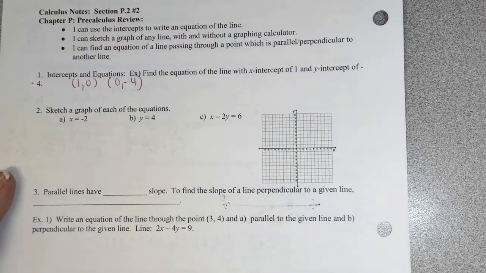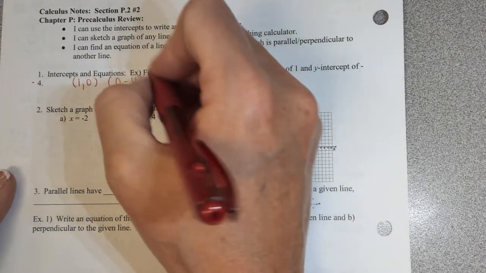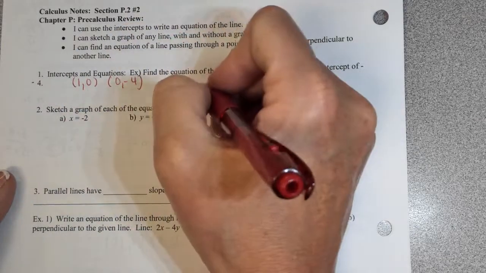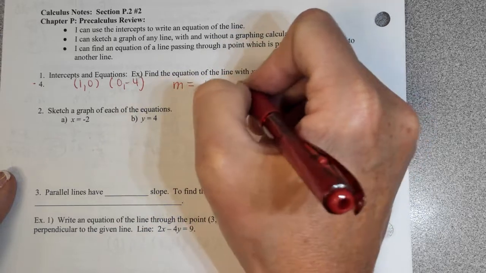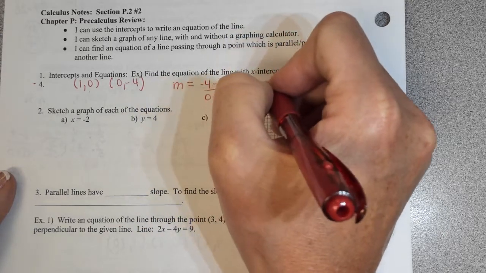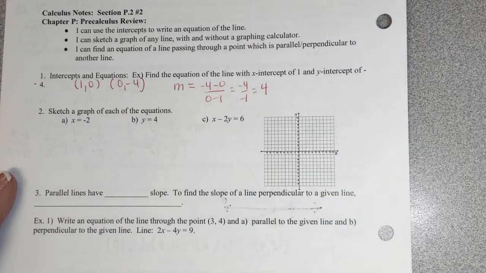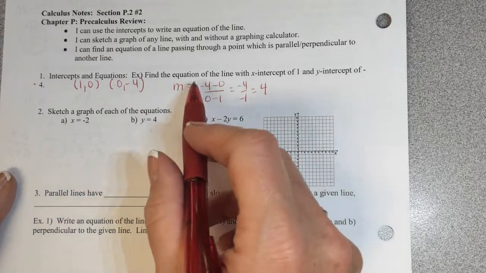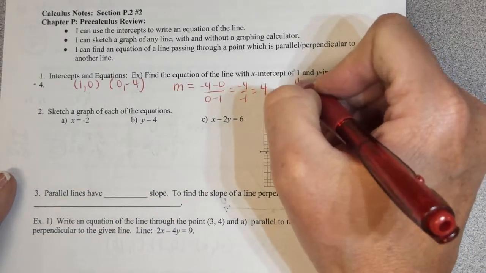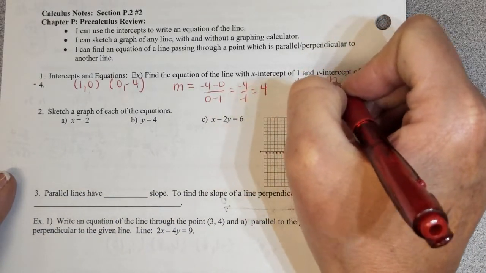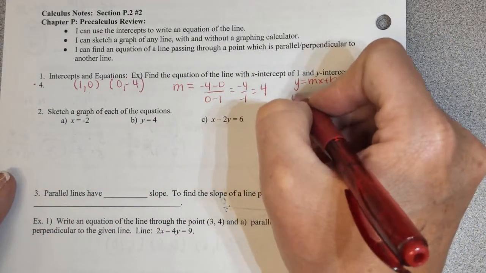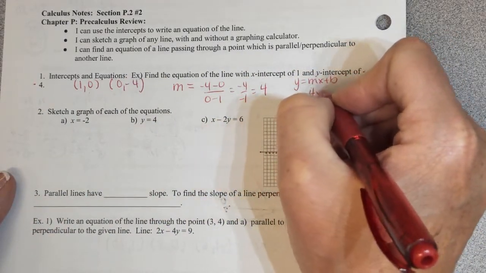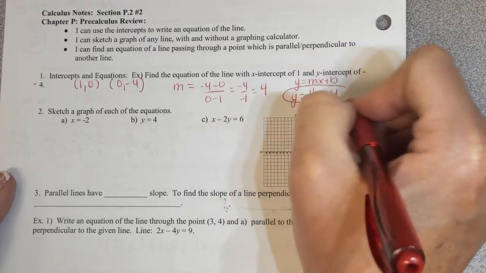Right. So now we can find the equation of the line. We need the slope, m equals -4 minus 0 over 0 minus 1, that's -4 over -1, that's a slope of 4. If I know the slope, then I can figure out the equation because I can plug it into y equals mx plus b. I know the slope, I already know the y-intercept. So it's just going to be y equals, plug in the slope, plug in the y-intercept, and there we go.